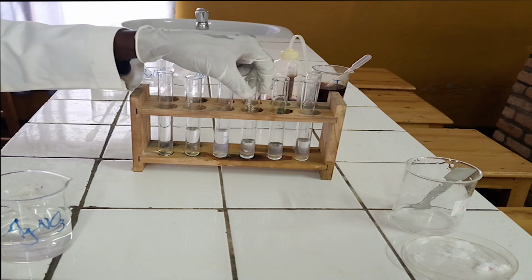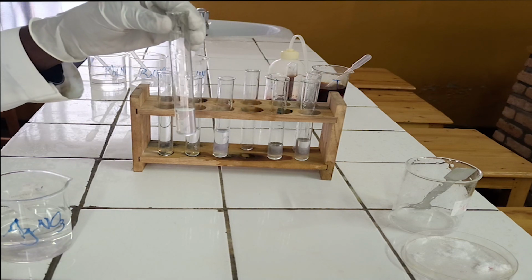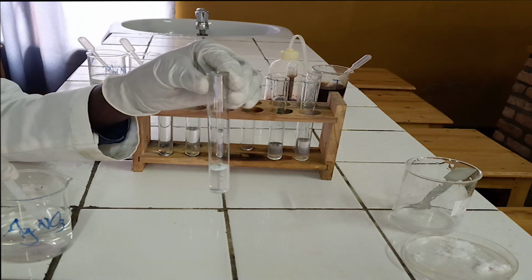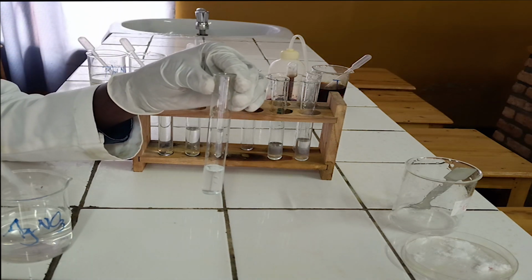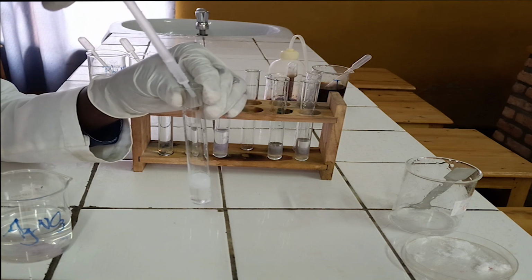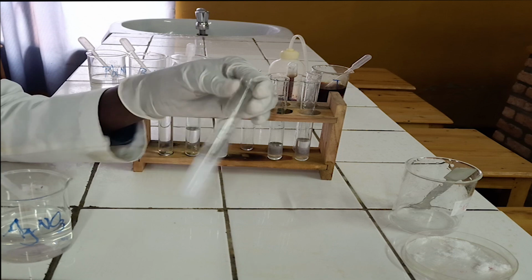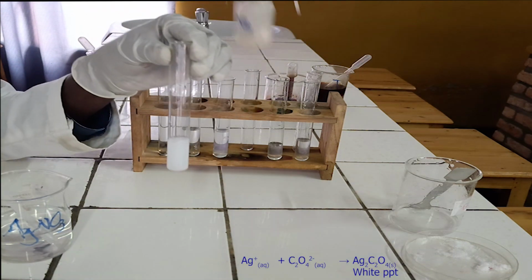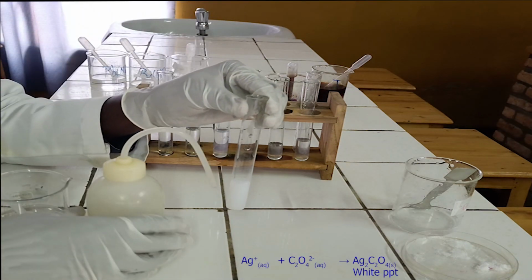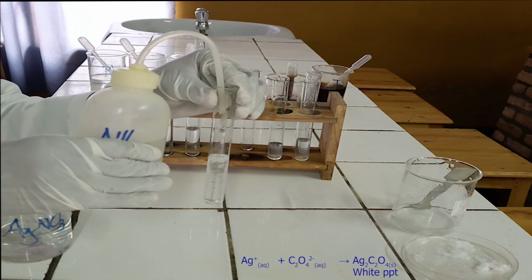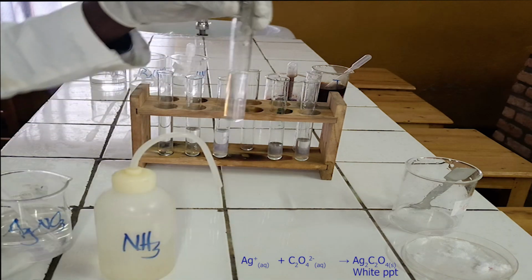To the fourth test tube, add silver nitrate solution followed by excess of diluted ammonia. As you see, silver nitrate solution reacts with oxalate ion to form white precipitate. The precipitate formed is soluble in excess of diluted ammonia.